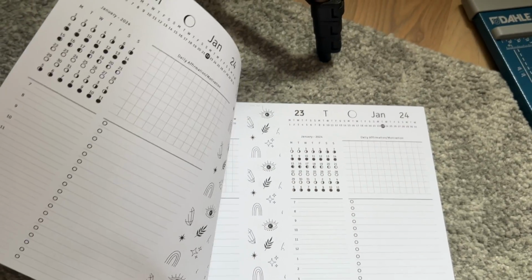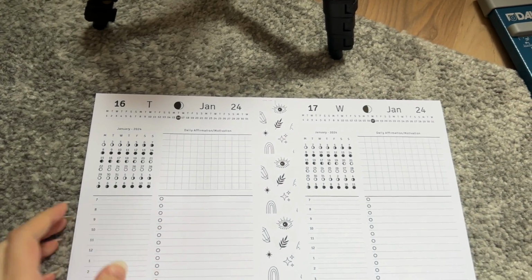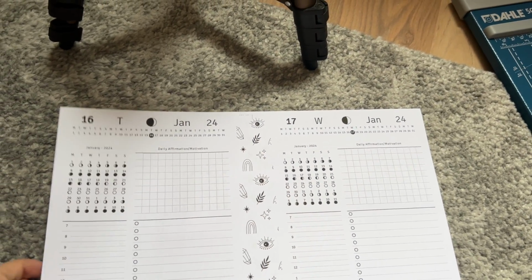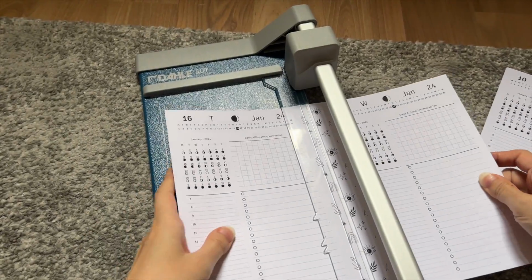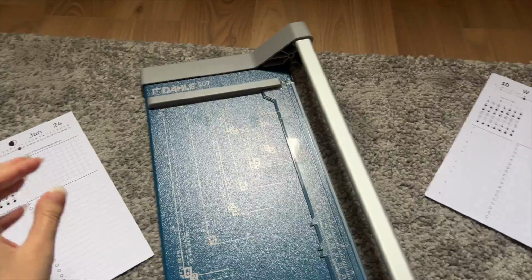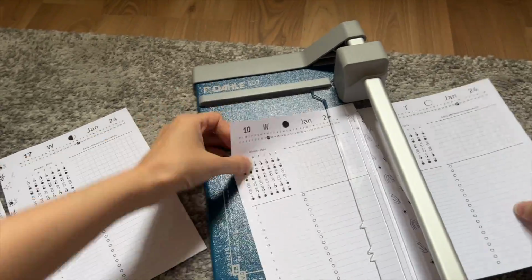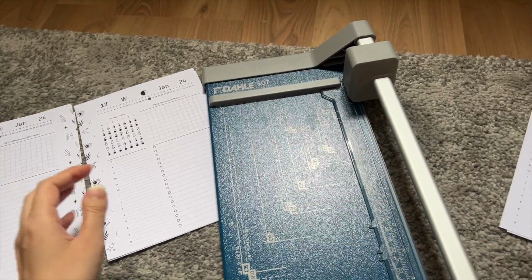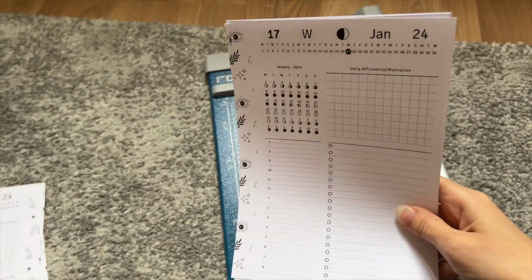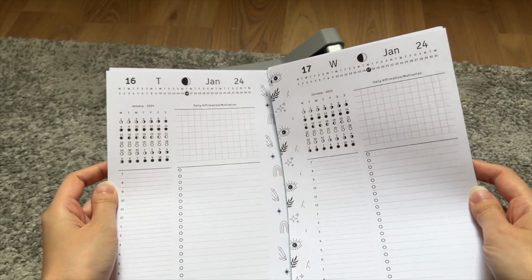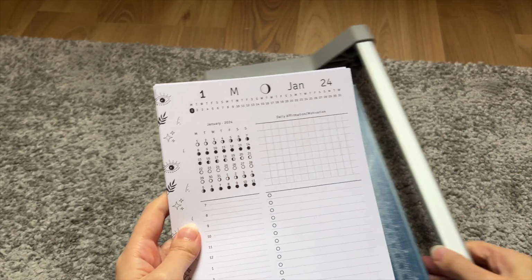Now this is the printed planner. It printed out front and back. Now all we need to do is just cut it in the middle and then combine both sides like this. So here I have it trimmed in half, then simply just combine it like this. And now it should be completed.